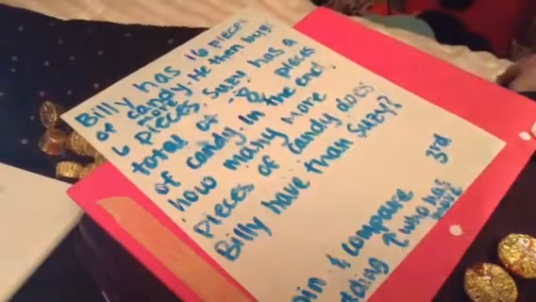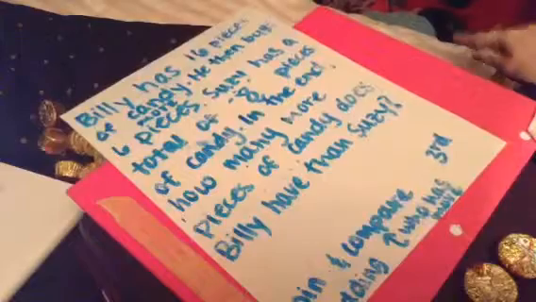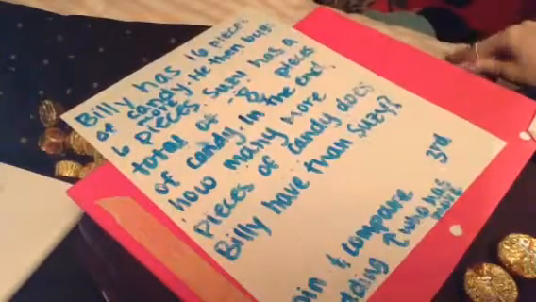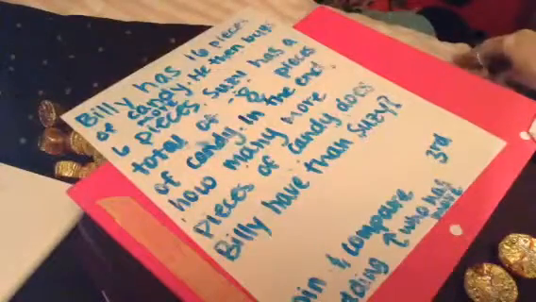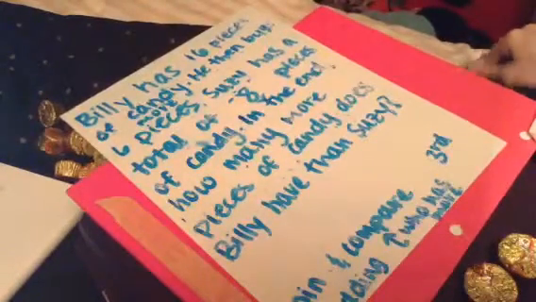Okay, so today we're going to be learning a join and compare problem for 3rd grade. It's a multi-step problem, so we're going to join the numbers to see and get our final answer.